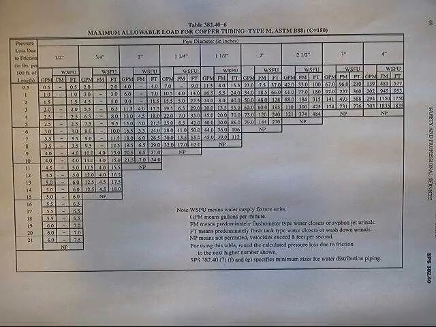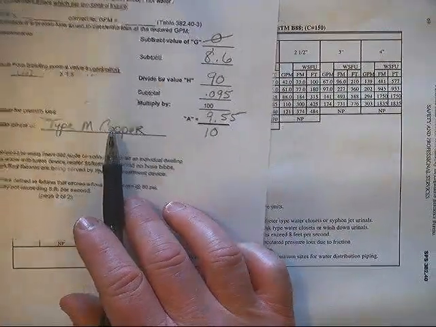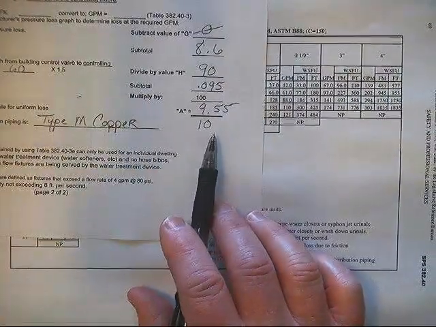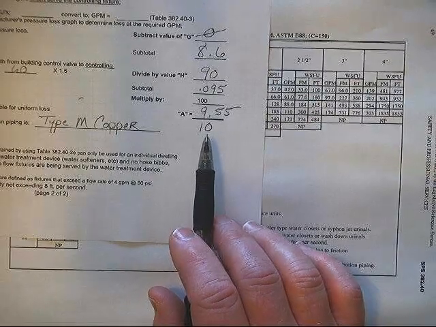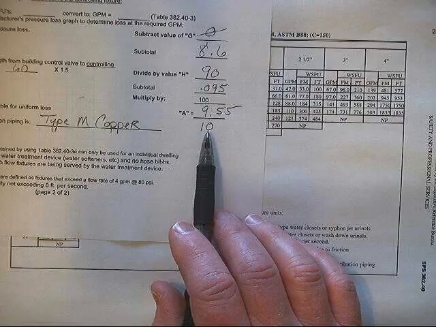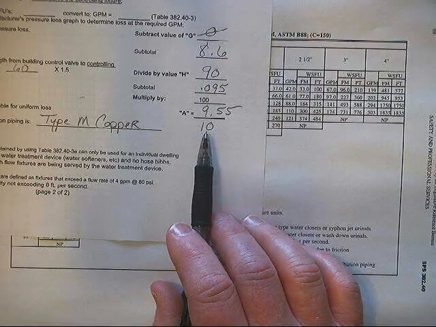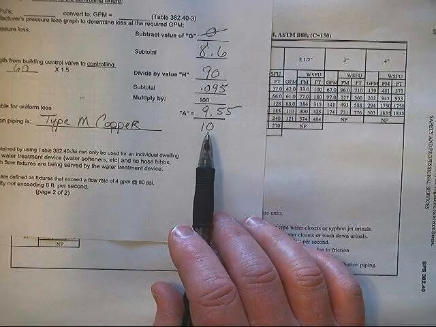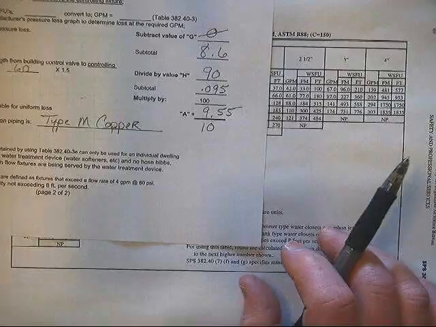Okay, in the previous video, we had determined that the pressure available for uniform loss was a value of 10. The next step is to put together a table, if you will, that will give us the correct pipe sizes based on the number of WSFU that we have in any given particular building.